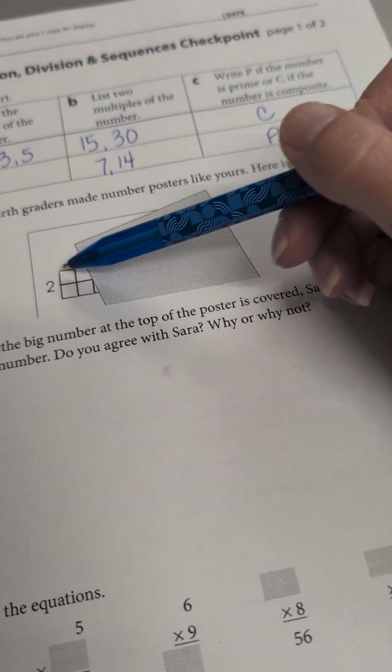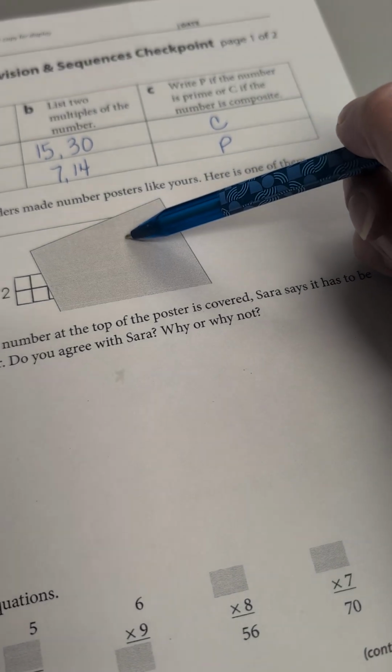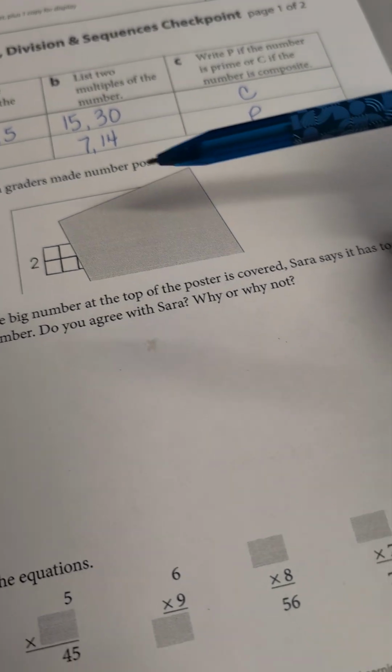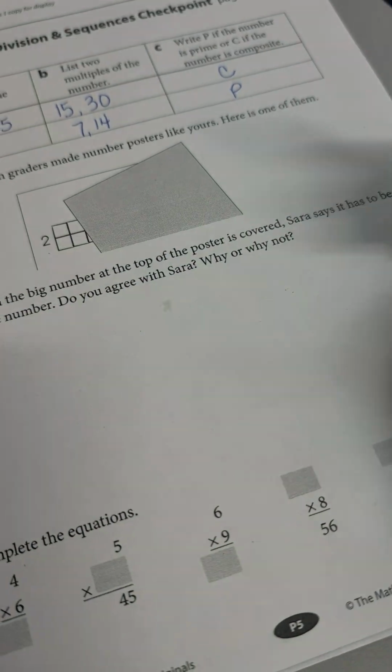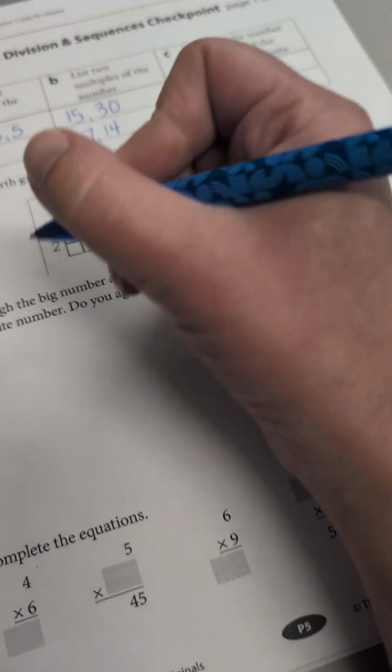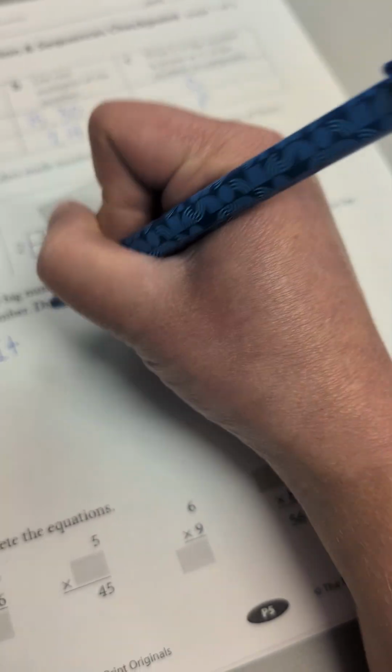This problem has 2 as one of the factors, which means that it has to be a number that's composite. It has to be composite because it has a 1 and itself as factors and 2 and something else as a factor. So even though we don't know the number, it is composite.